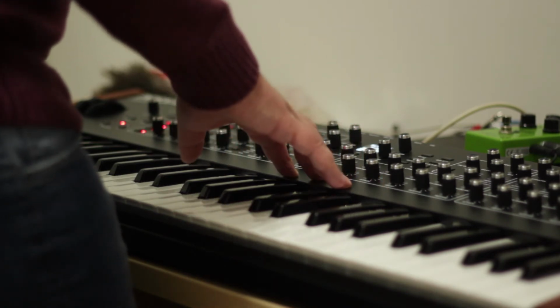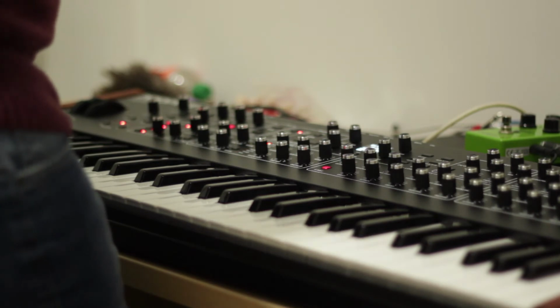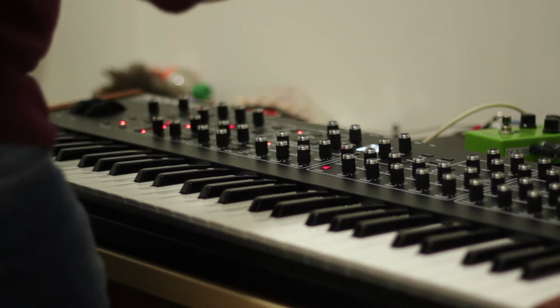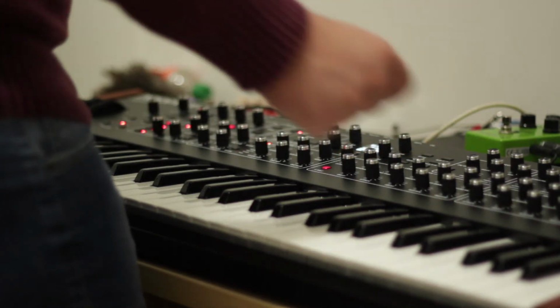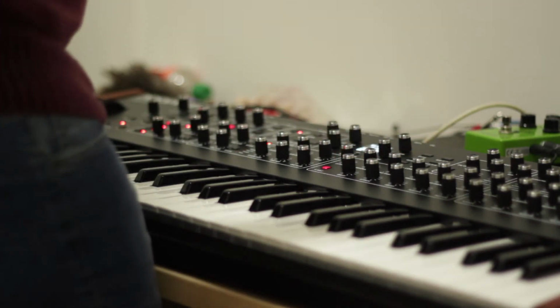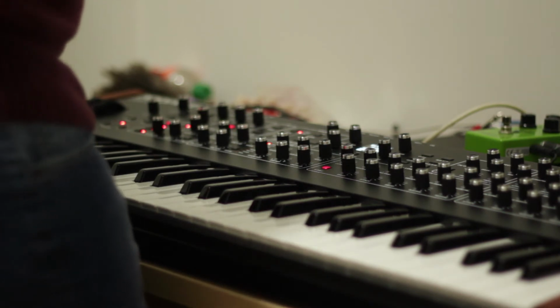So technically the pan without any modulation is always on 0, unless you turn on the pan spread, for example. But if you turn down the pan spread, it will be always on 0.